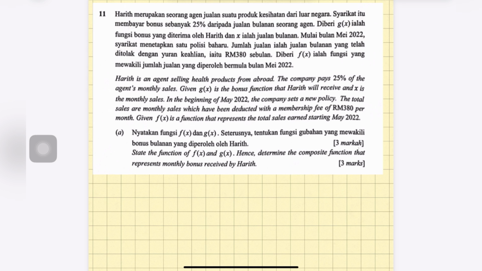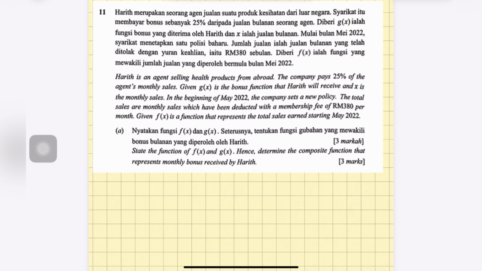11. Harith is an agent selling health products from abroad. The company pays 25% of the agent's monthly sales. Given g(x) is the bonus function that Harith will receive and x is the monthly sales. At the beginning of May 2022, the company sets a new policy. The total sales are monthly sales which have been deducted with a membership fee of RM280 per month. Given f(x) is a function that represents the total sales earned starting May 2022. A. State the function of f(x) and g(x), hence determine the composite function that represents the monthly bonus received by Harith.